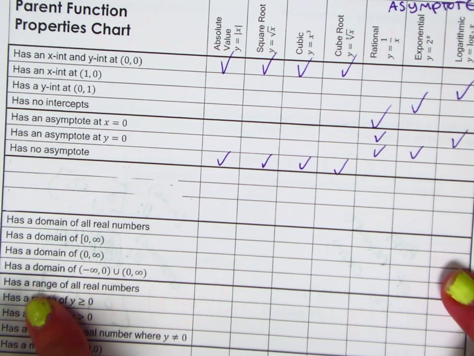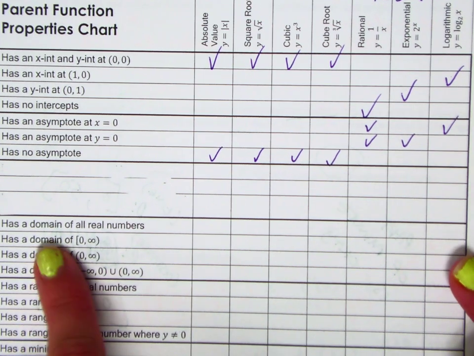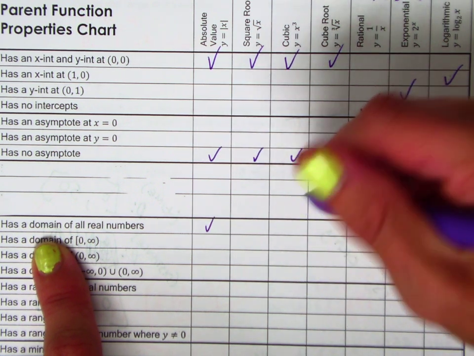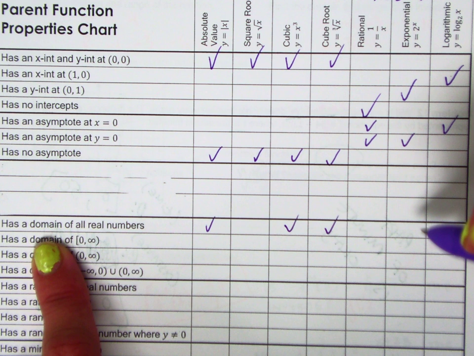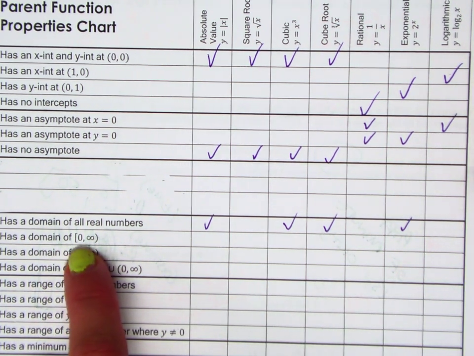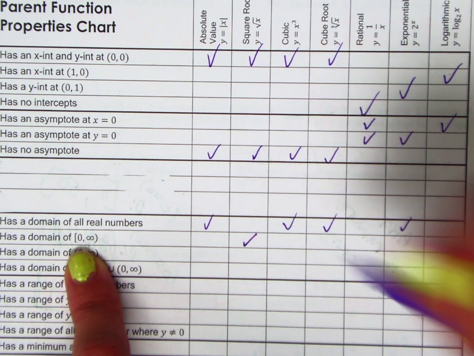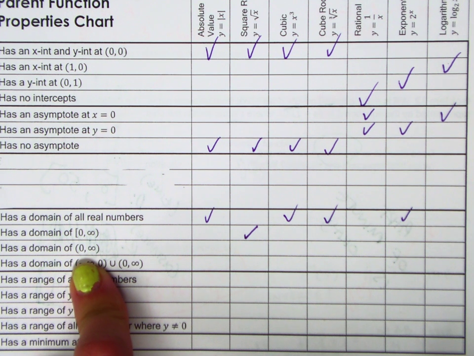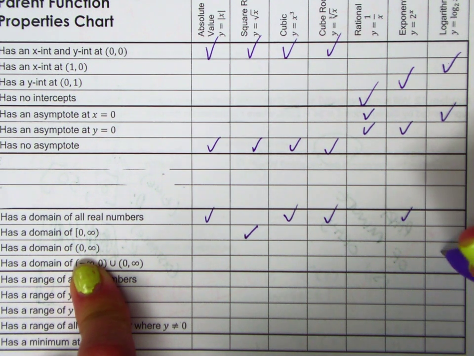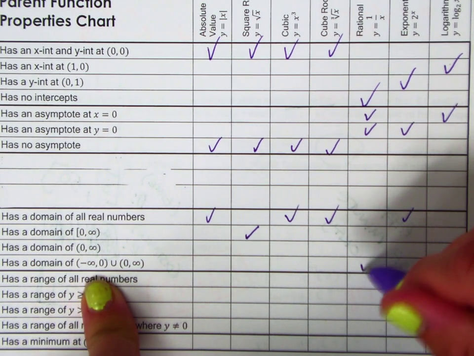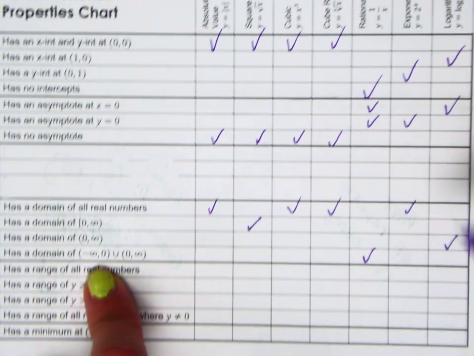All right, now we're going to talk about domain. So almost all of them have a domain of all real numbers. Absolute values will, square roots won't, cubics will, cube roots, yep, no, yes, and no. So only 3 of them do not have domain of all real numbers. This one has a domain from 0 to infinity, and because it has that bracket, that's only going to be square root because it has the point and then to infinity. This one has a parentheses, and so that one is going to be log. And then these also have parentheses, and remember the ones that have the 2 intervals are going to be the ones with the 2 banana shapes, which is going to be rational.